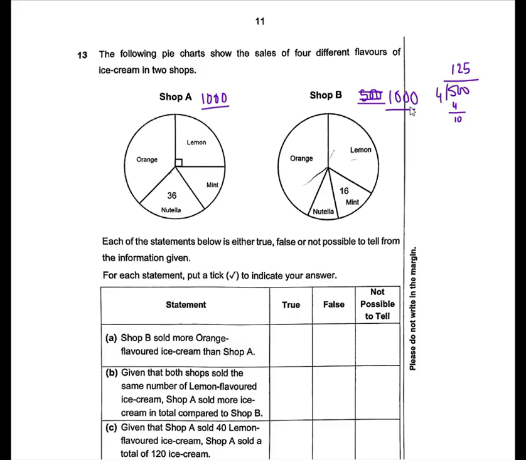If both of them sold 1,000 each, then I can say that for the orange itself, this is a smaller angle compared to this by looking at it. And I can say Shop B sold more orange flavored ice creams than Shop A. But this information is not given. A could have sold more than B, or B could have sold more than A. So without that information, I cannot say if this is true or not. I hope that is clear.